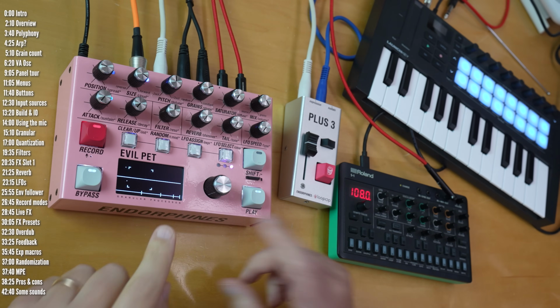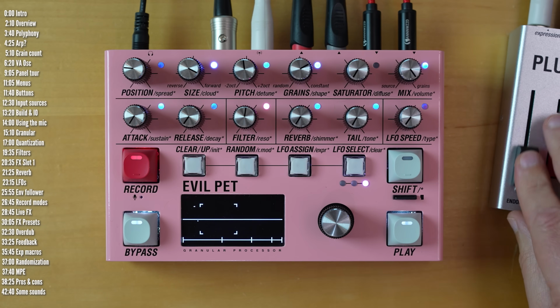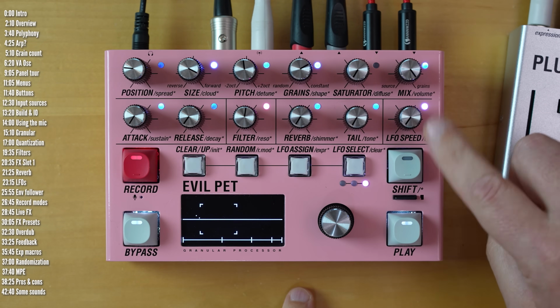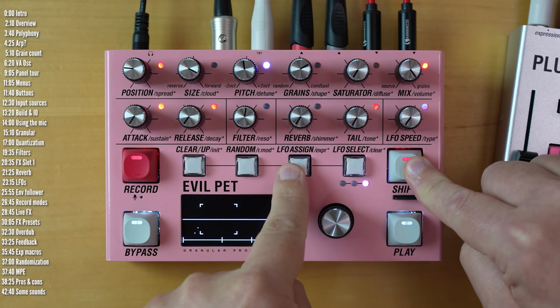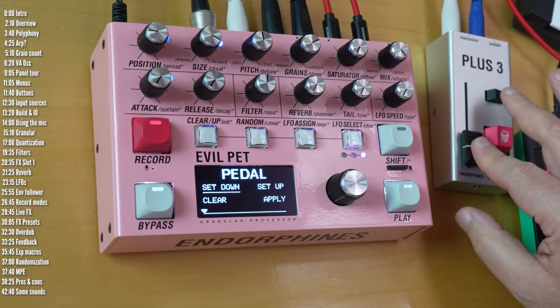Moving on, you can create macros in EvilPet by connecting an expression pedal to it. A macro means controlling more than one parameter at a time. To enter expression assignment mode, just hold Shift and press expression here for a second. Here we go. So this is pretty simple. We set the down and up values.